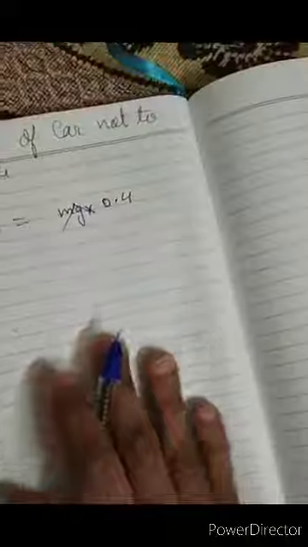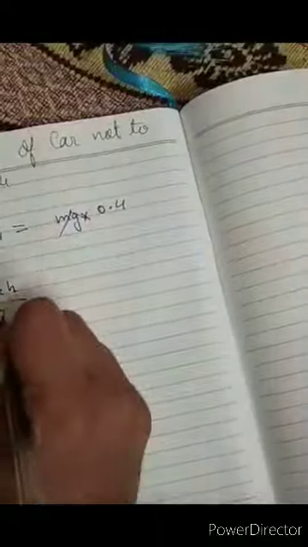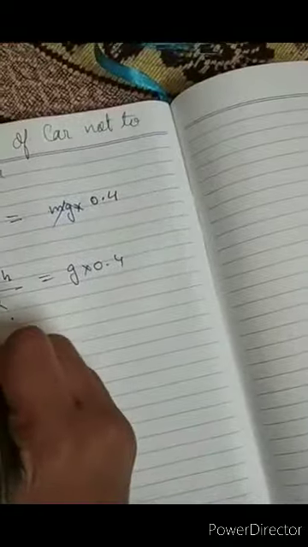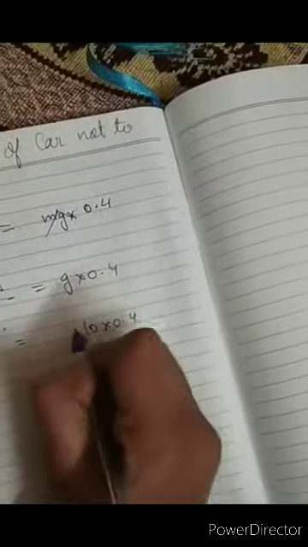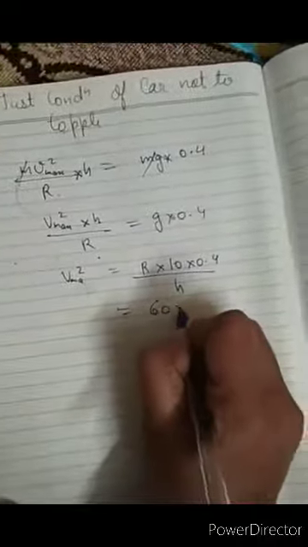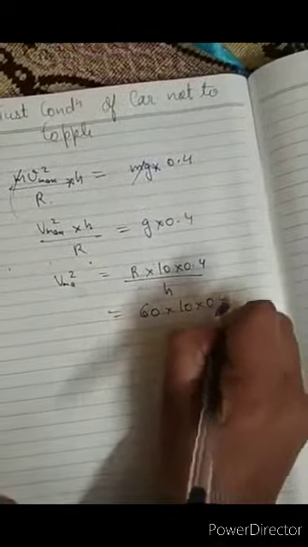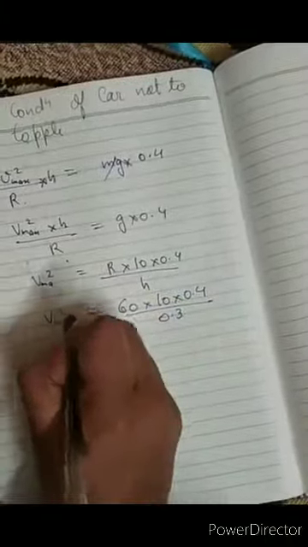Okay, fine. This m and m cancel out, so we have v max square into h divided by r is equal to g into 0.4, or v max square is equal to 10 into 0.4 into r divided by h. Since r is 60, 60 into 10 into 0.4 divided by h, which is 0.3, that is v max. Maximum velocity when the car will topple.